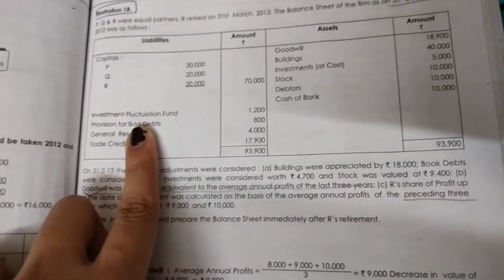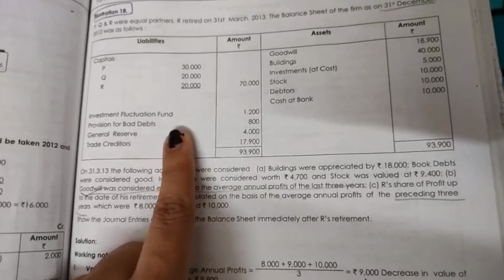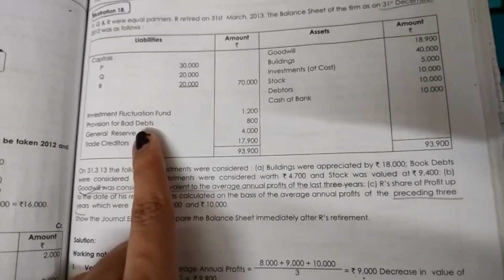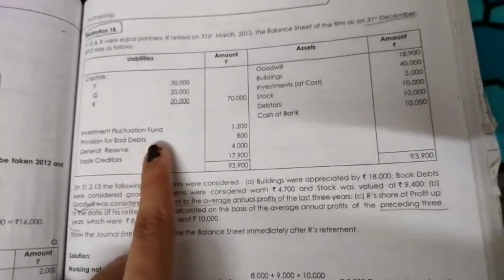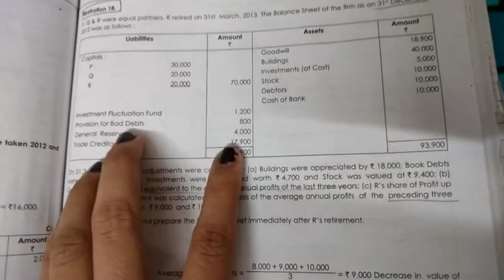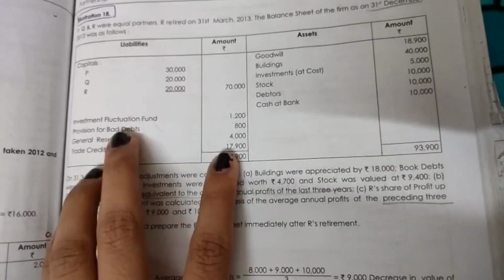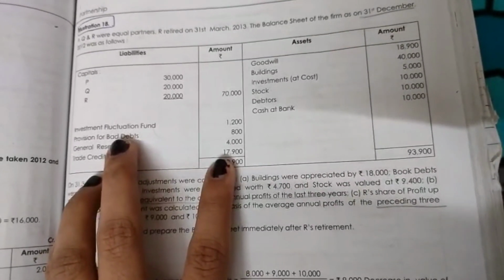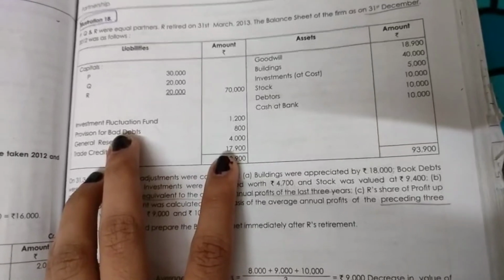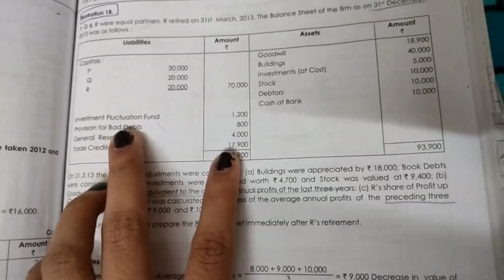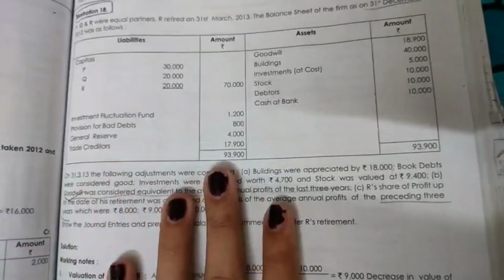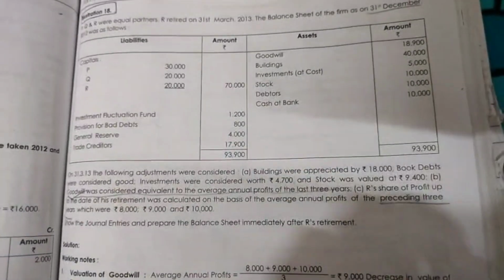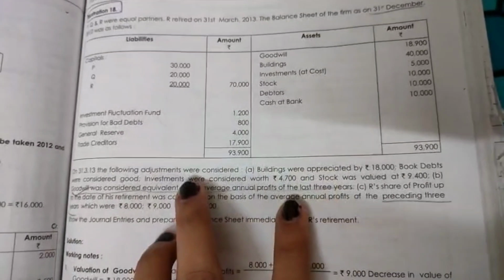So what do we have to do? We have shown provision for bad debts in the old balance sheet, and when we prepare the new balance sheet, there is no need to show this provision on the liability side. We have to cancel it. When we made this provision for bad debts, it is actually a liability, so we might have credited it in a journal entry. Now we have to debit it, right? Only then will this provision for bad debts get cancelled off. So we have to debit this. That's it. So the next important point.